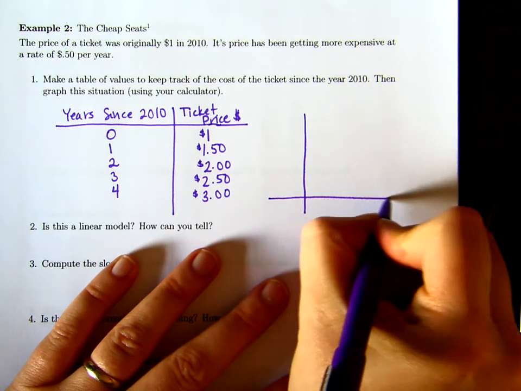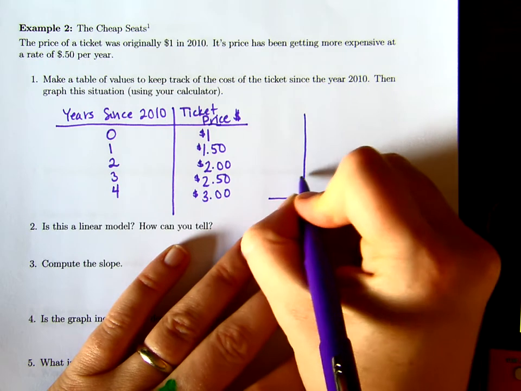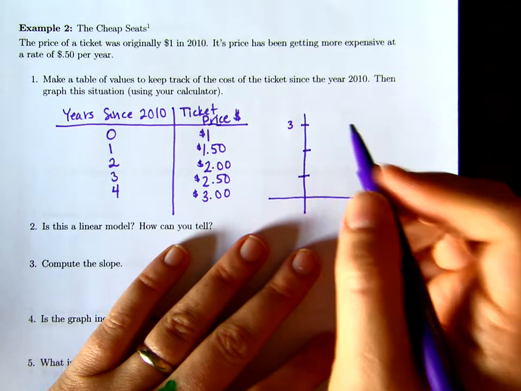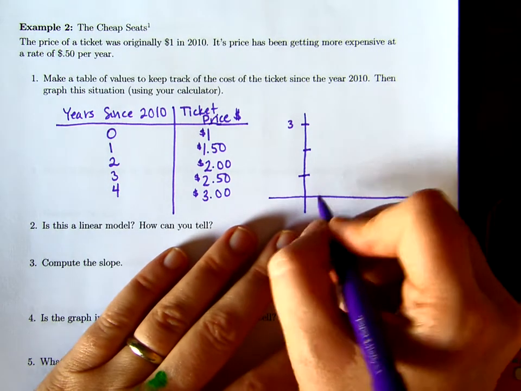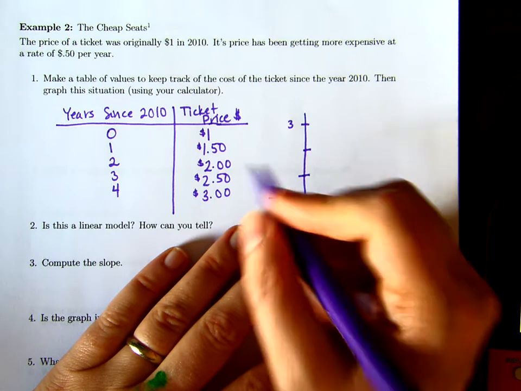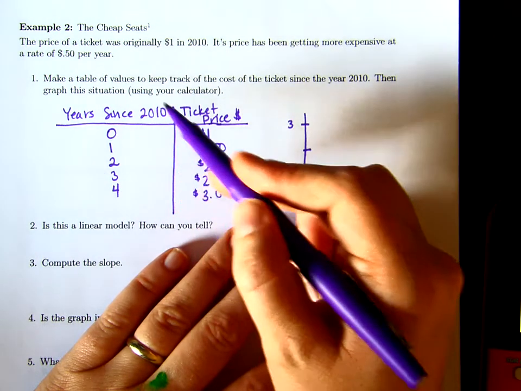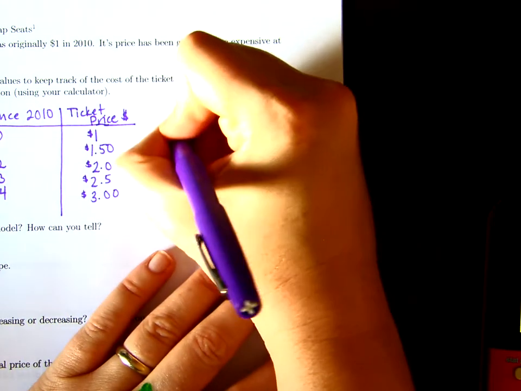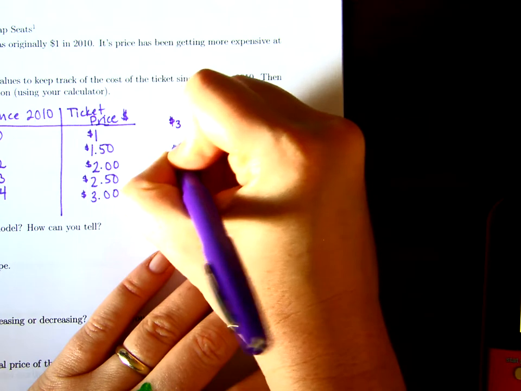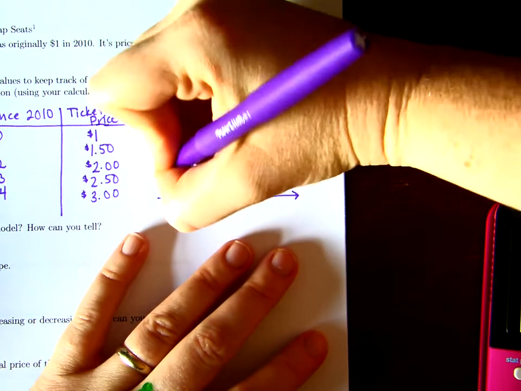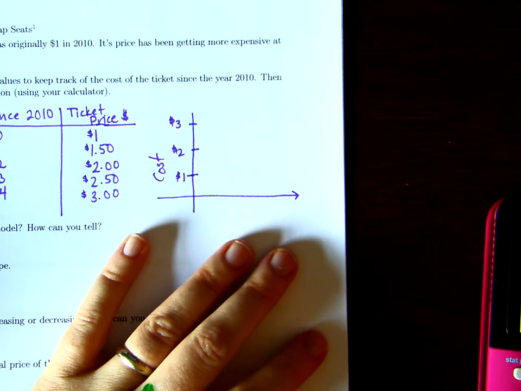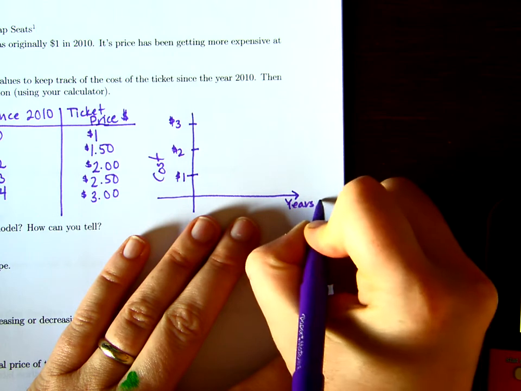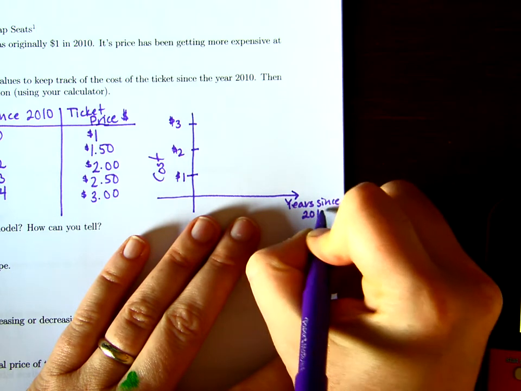So just so that we get all of that information, it went 1, 2, 3, and at t equals 0, at the 0 hour, that is 2010. So this label, this is money, cost of ticket. And this is years since 2010.